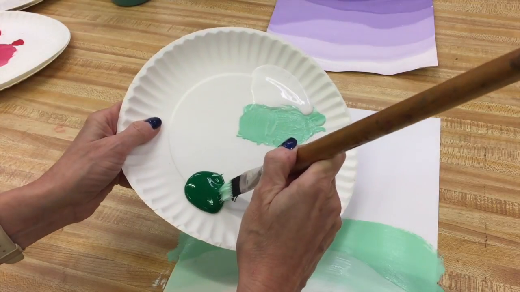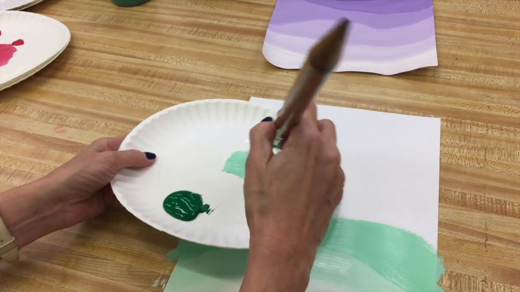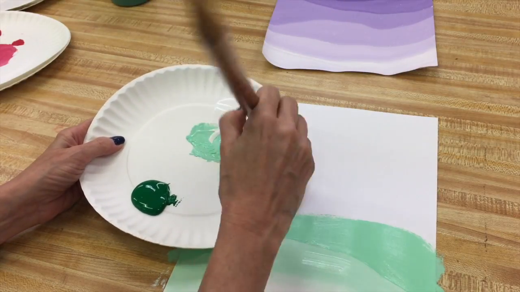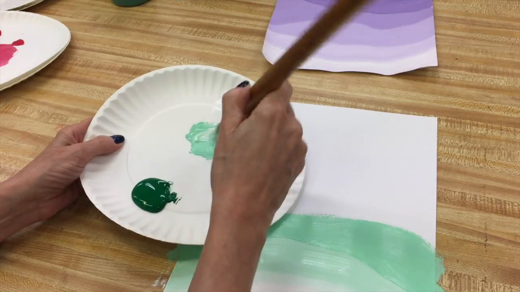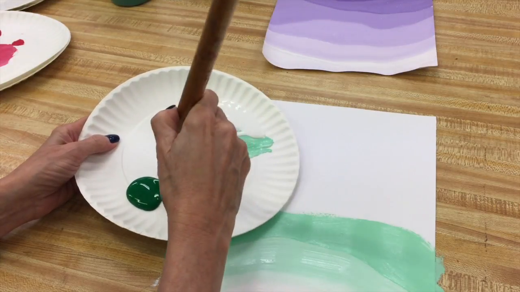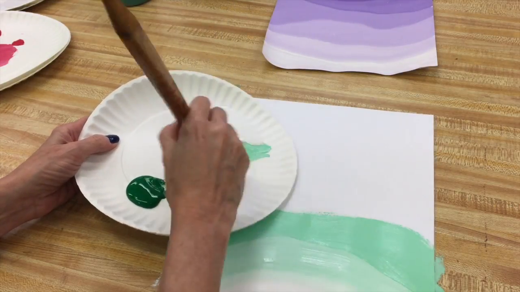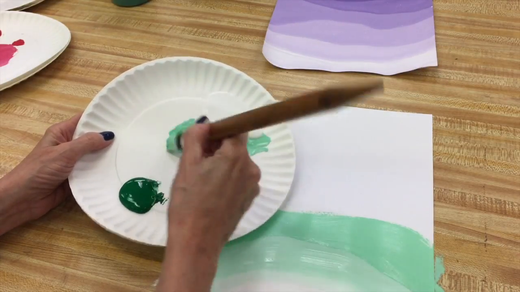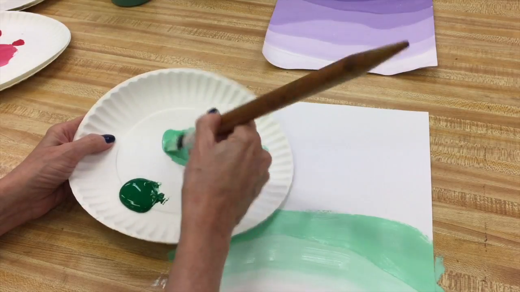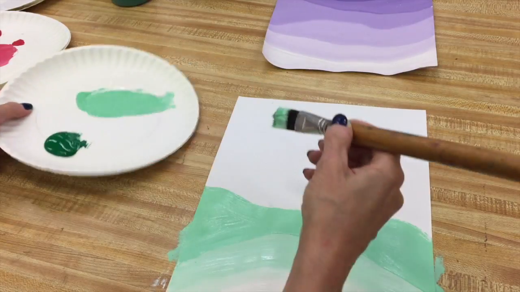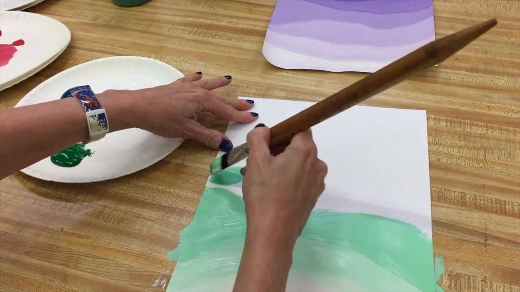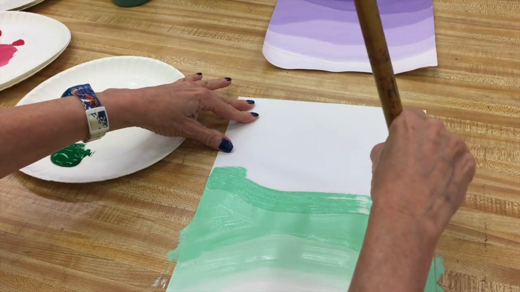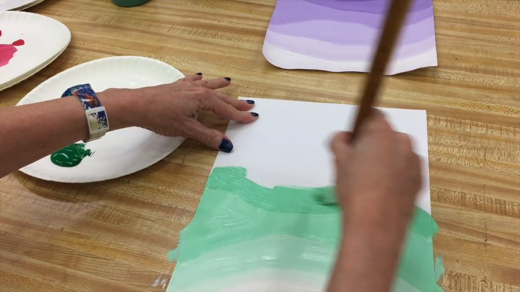Again, I'm going to dip just a little bit of the green, and I'm going to make it a little bit darker. You want to make sure you add enough of the green so you can see a considerable difference in the values. That looks about right. And just continue doing that until we fill up the whole paper.